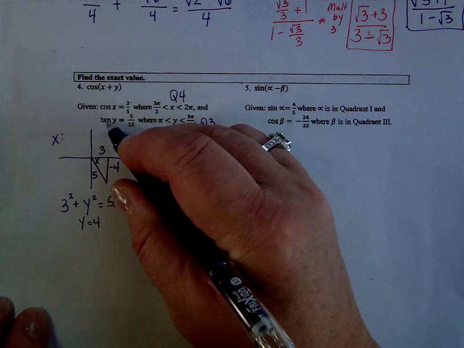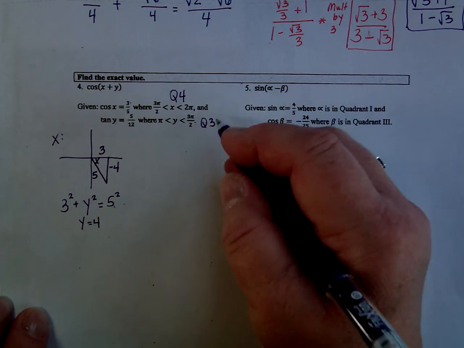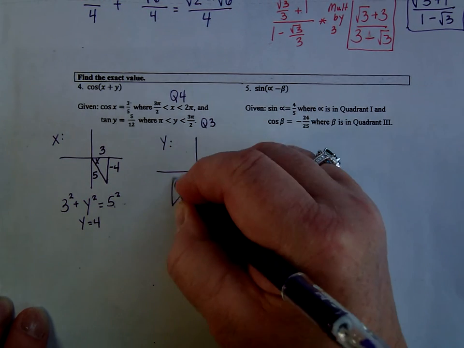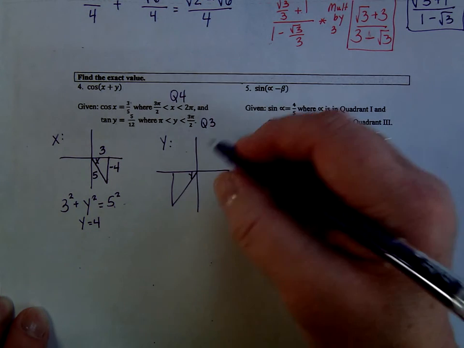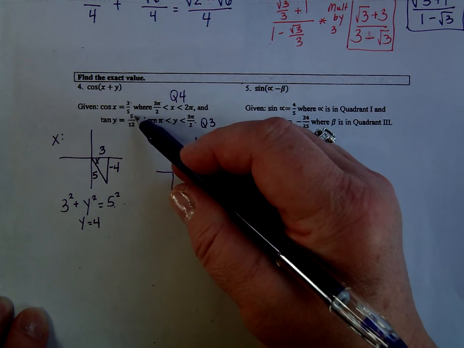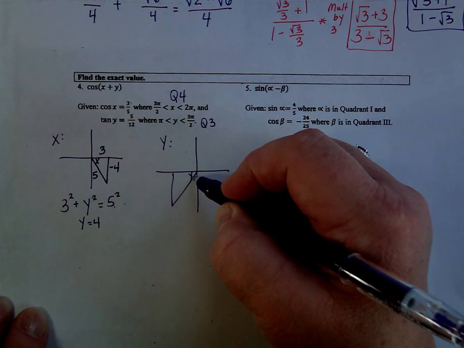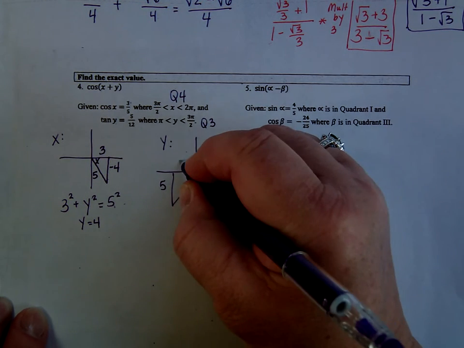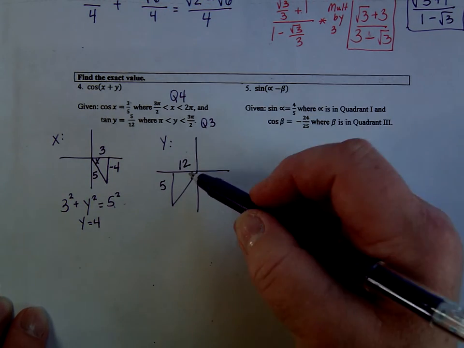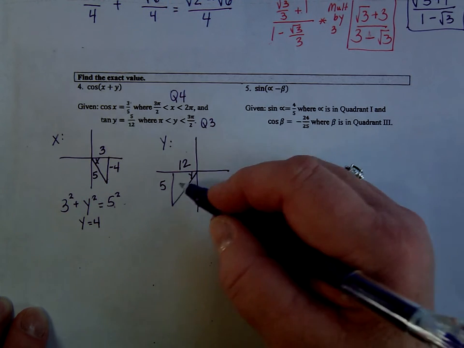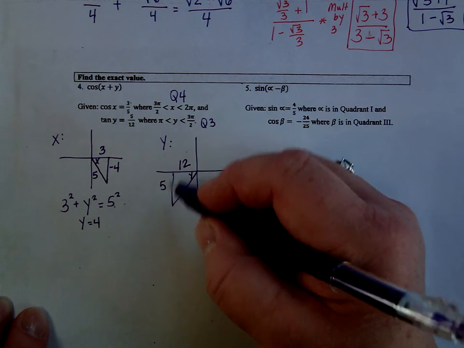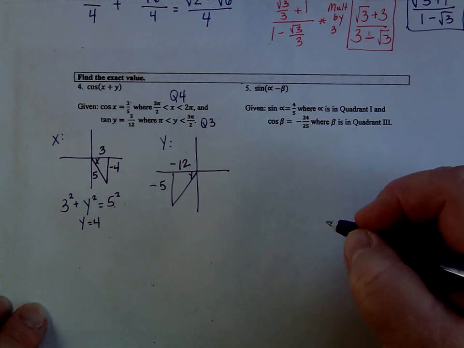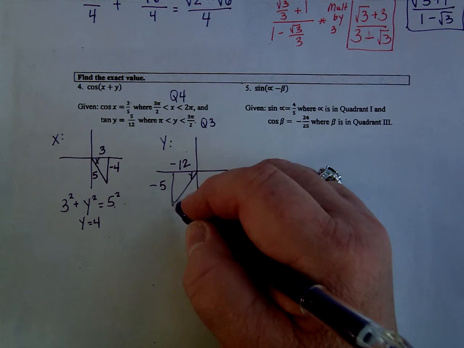Information number 2 says the tangent is 5/12 in the third quadrant. So to get my y triangle, I'm in the third quadrant. Here I am, third quadrant. Here's y. It says tangent is 5/12. Well, if I'm here, tangent is opposite over adjacent. Opposite would be 5. Adjacent would be 12. Think about their positive and negativity. So I have a negative y value below the x-axis. I have a negative x value. I'm left of the y-axis. I'm below the x-axis and left of the y-axis.